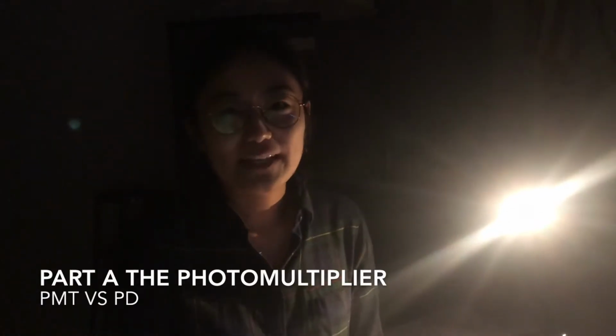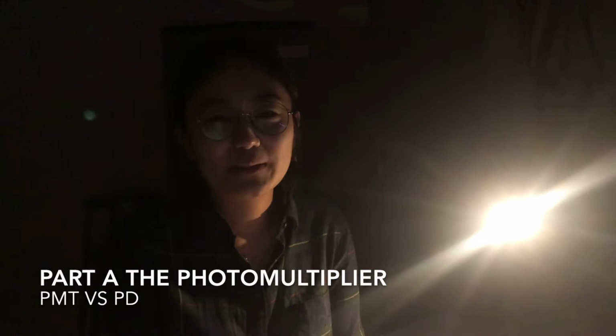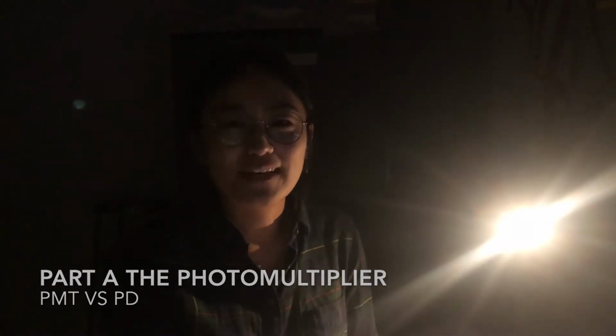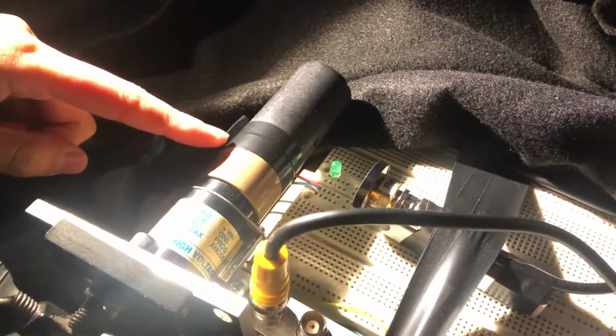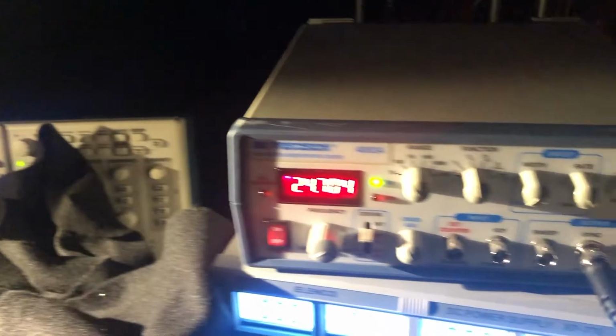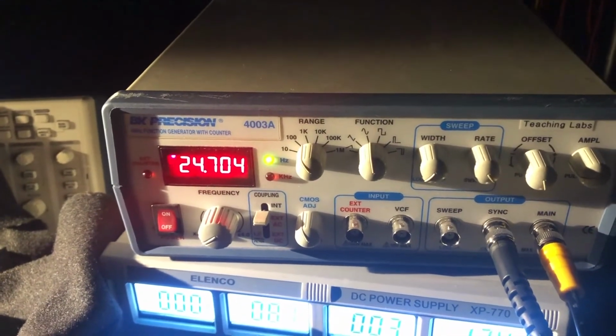The purpose of this lab is to determine the characteristics between the photomultiplier tube and the photodiode detectors. And here's the setup. We have the green LED, which is detected by the PD and PMT, and they are connected to two channels on the oscilloscope. And we set up the frequency at about 25 Hertz.